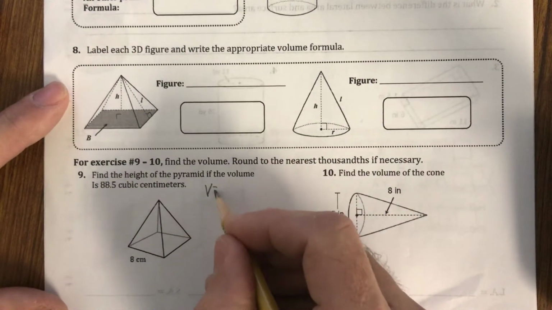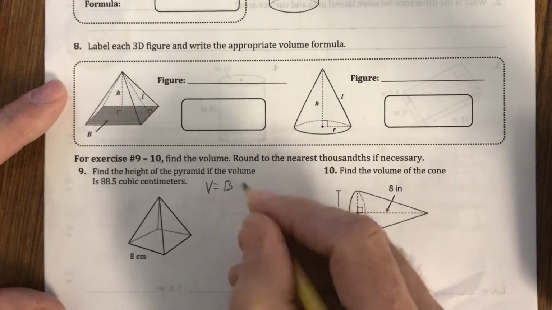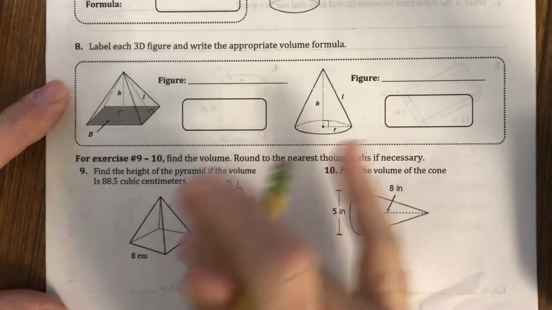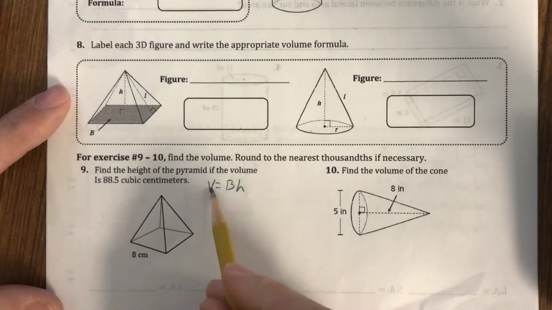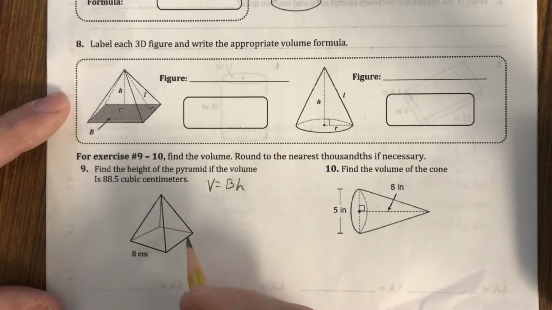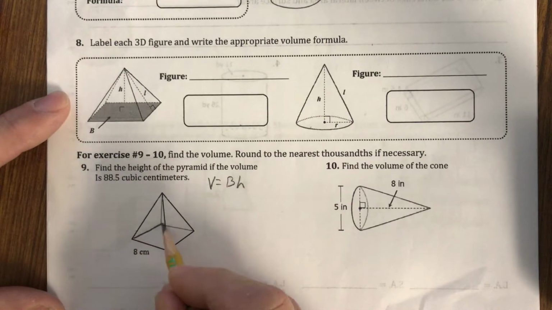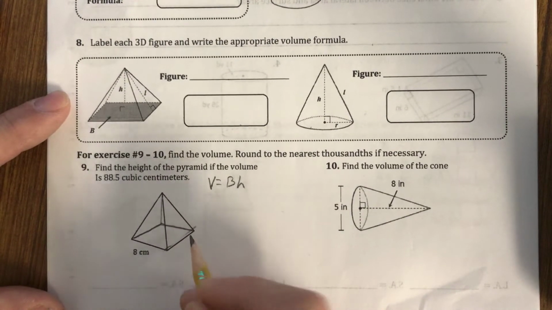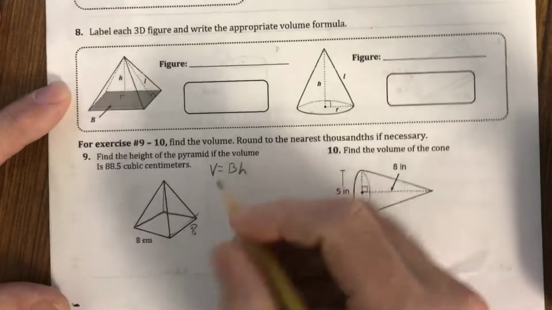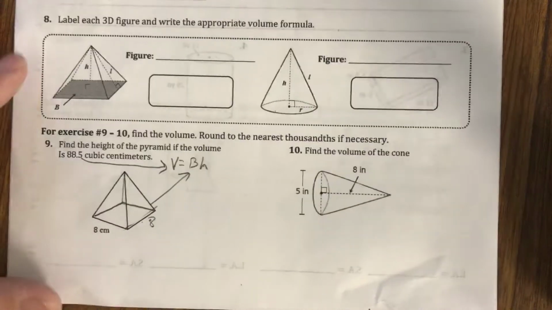So its volume is going to equal the area of the base times the height. So we're looking for the height. What we're going to have to do is plug in everything for V and B. This is going to be a square right here, so that means that's going to be 8. So you determine the area of the base, the volume goes there, and then you solve for the height.